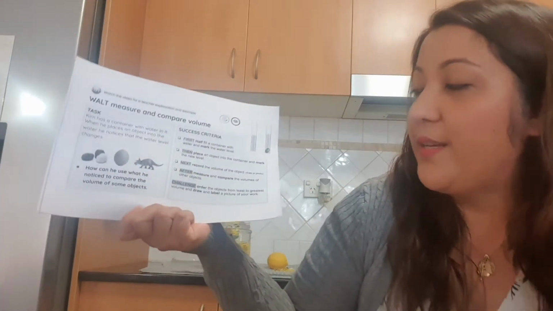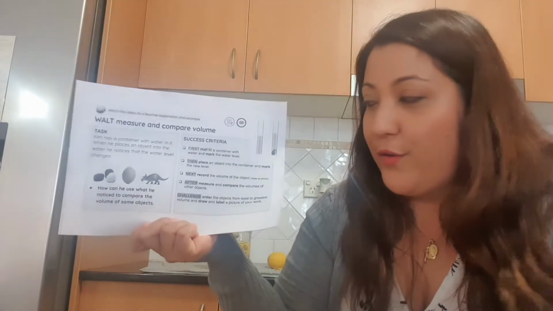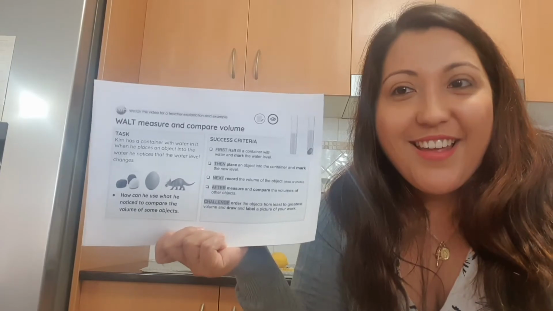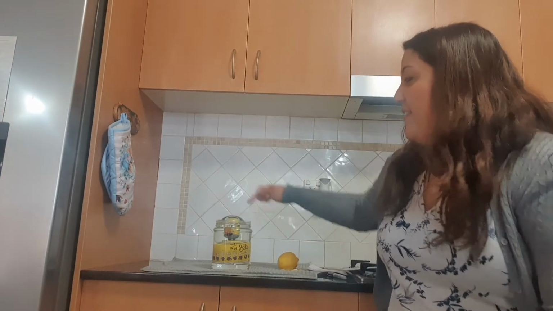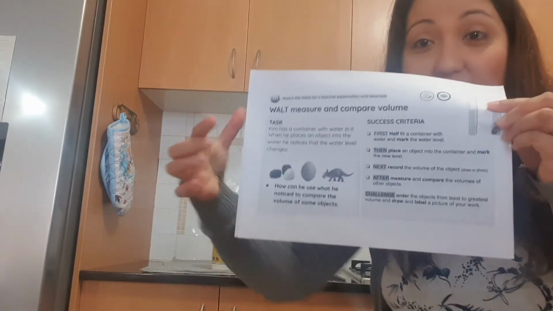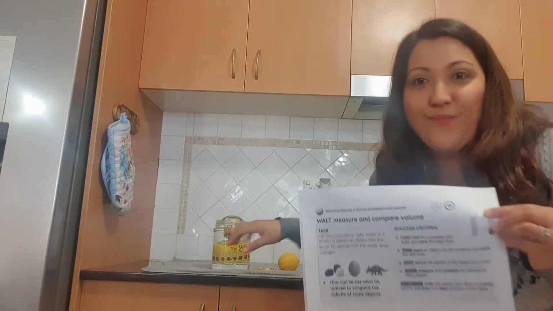The next step says to order the objects from the least to the greatest volume. And then we're going to draw and label a picture of our work. So, if I were to order this, I know that the least would be my magnet, the least volume, that takes up the least amount of space, then my lemon, and then my minion snow globe. So today, we have measured and compared the volume of my three objects. The minion globe has the most volume and the magnet has the least volume.